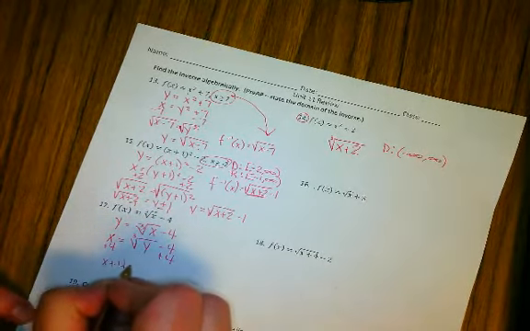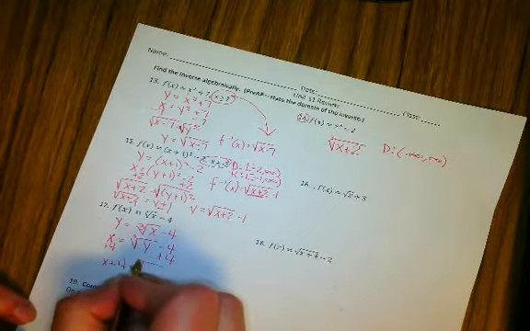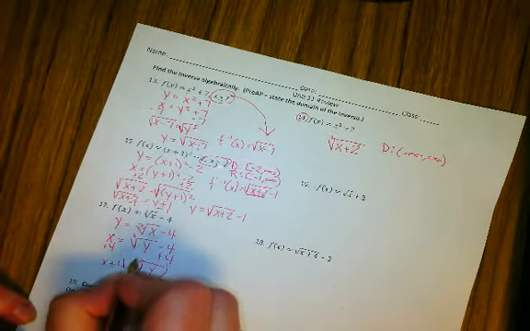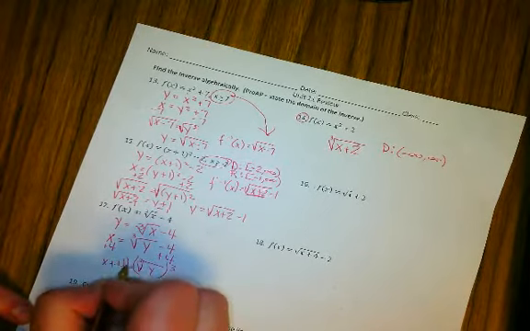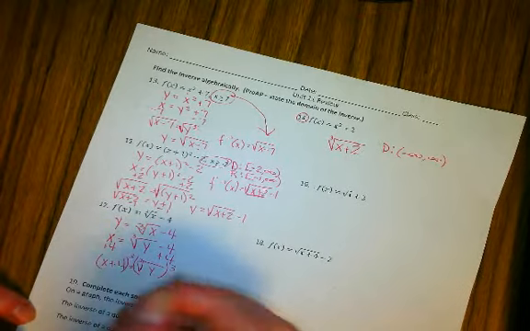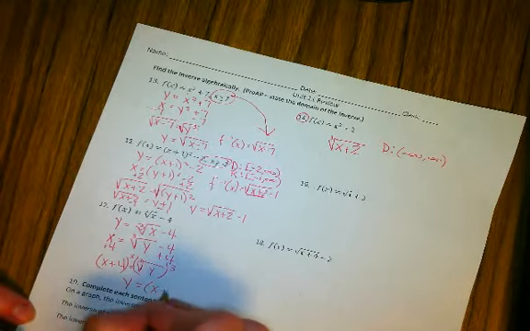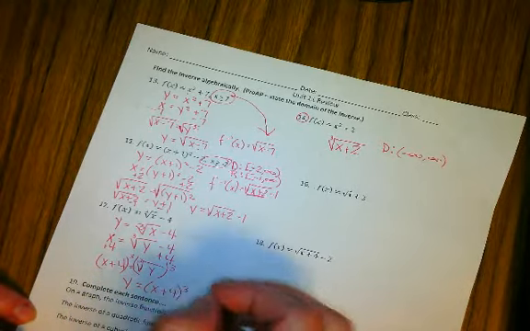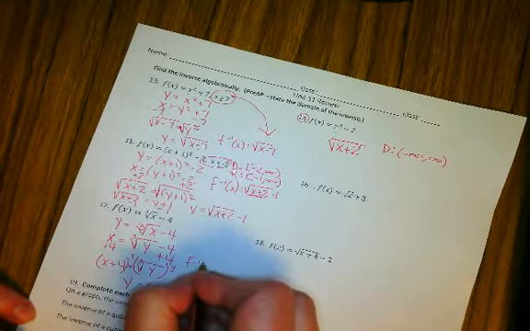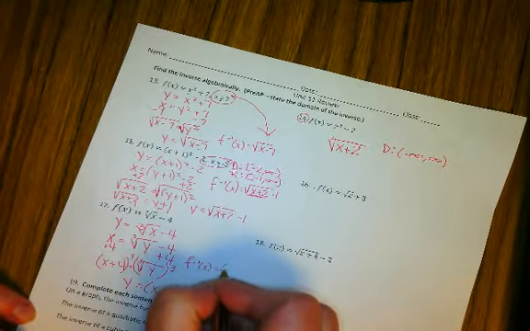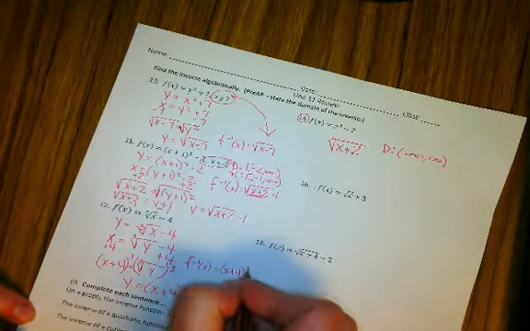So I have x plus 4 equals the cube root of y. Now, if I cube this, whatever I do to one side, I have to do the other. So now I have y equals x plus 4 cubed, or f of negative 1, x plus 4 cubed.